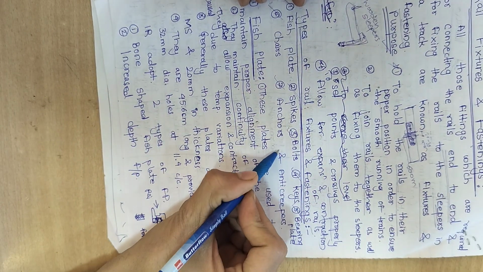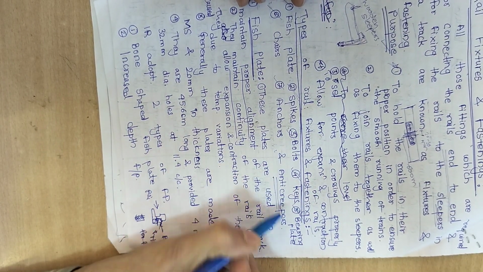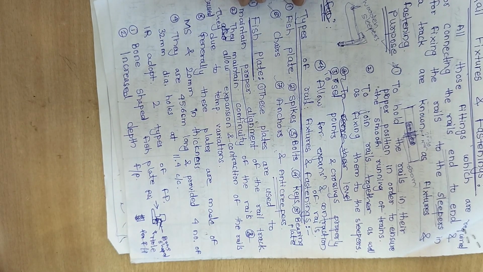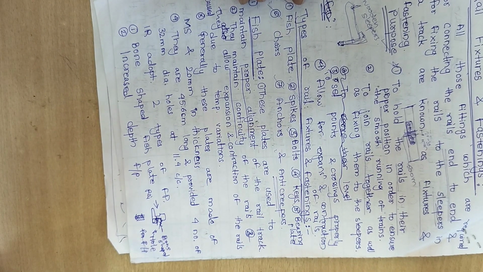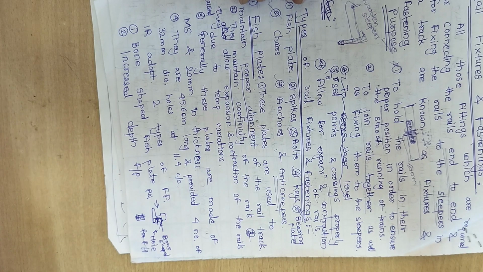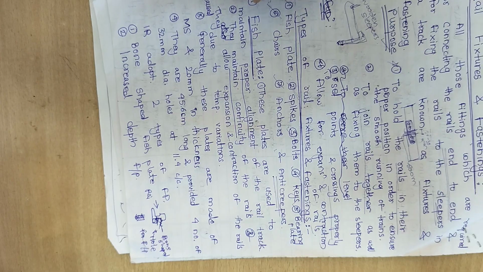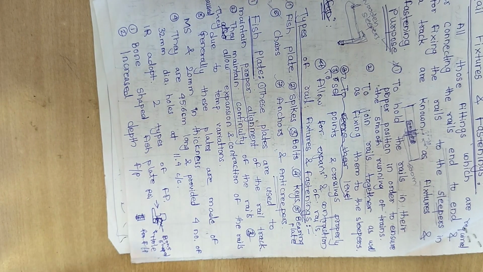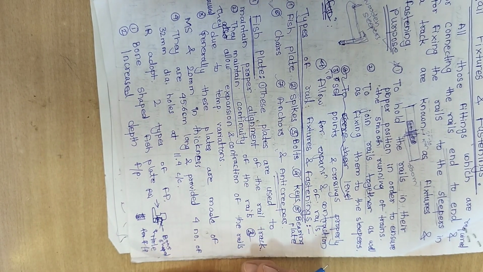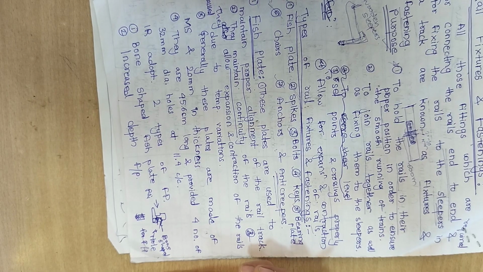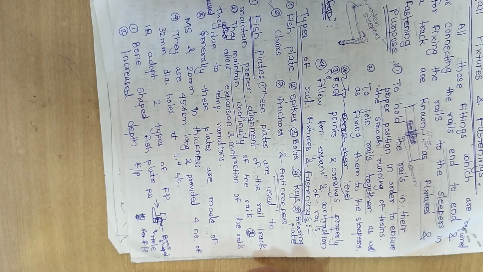Anchors and anti-creepers: creep, as we have discussed, is the longitudinal movement of rail. To avoid this creep we require anti-creepers. They hold the rail in proper position and don't allow further movement of the rails.